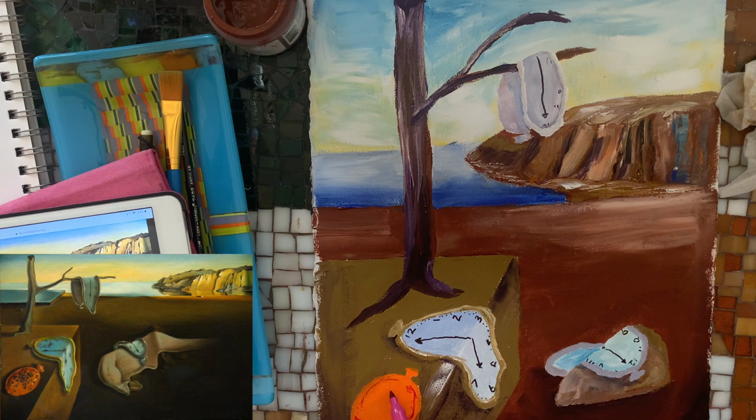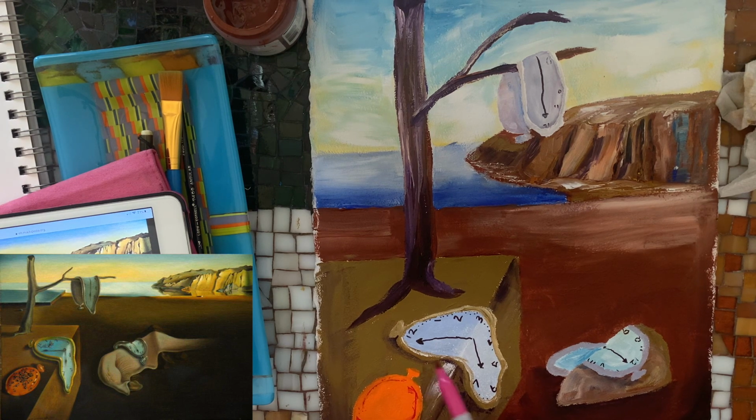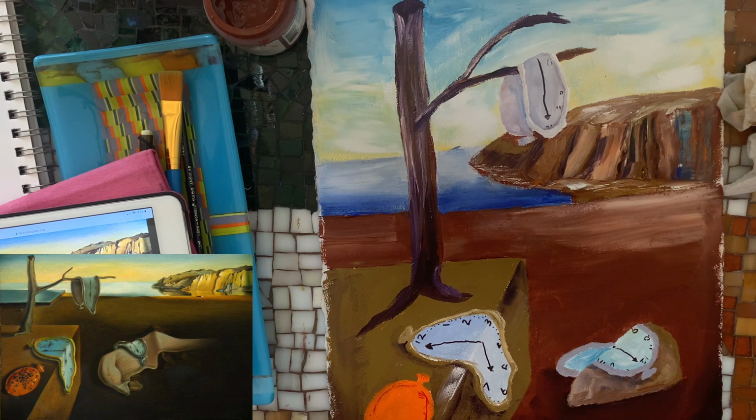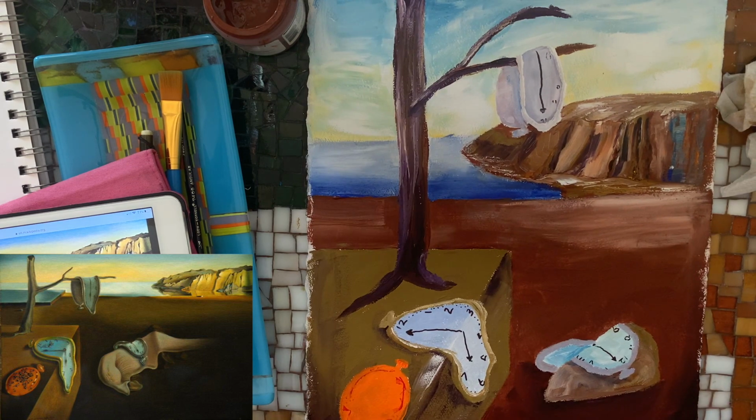That's about all I'm going to be able to get on here because it isn't dry. What you can do, though, is you can put with the Sharpie the little tick marks on the timer piece. But make sure yours is dry before you do any of that.